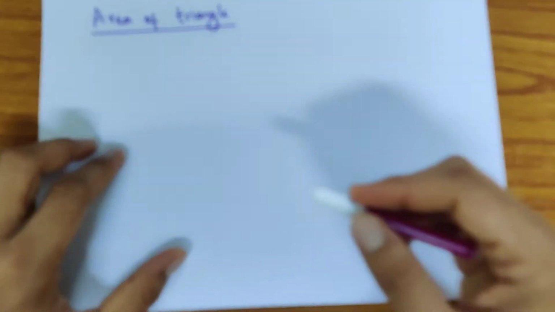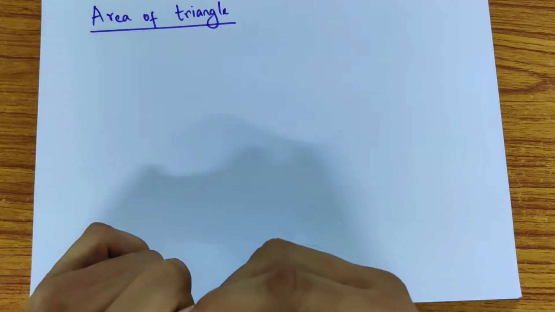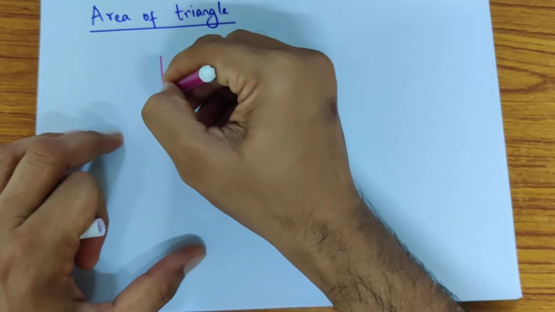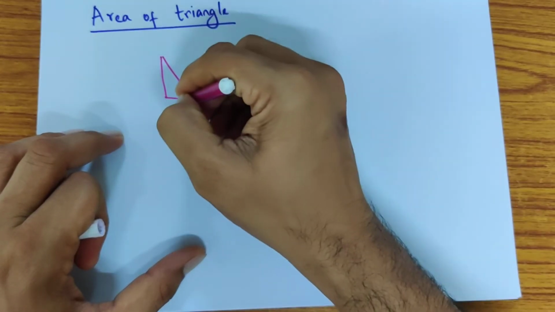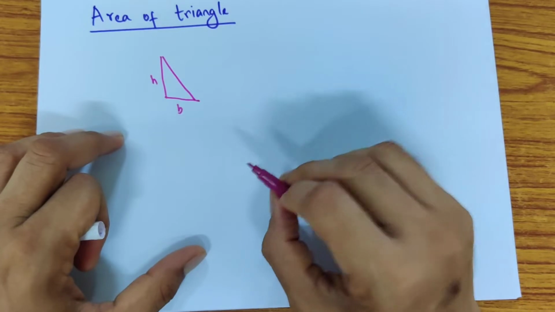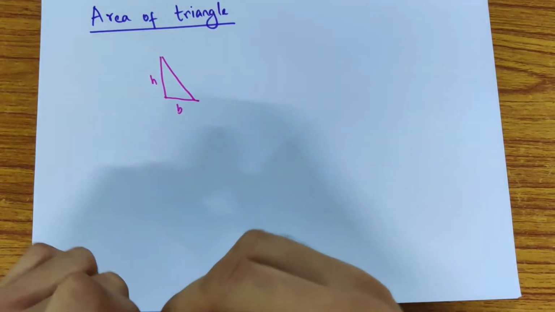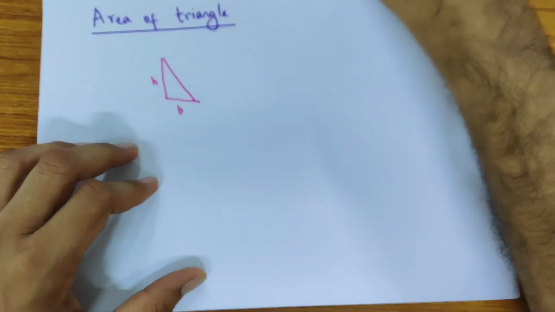So let's look at what's the area of a triangle. We'll start with right angle triangles. If you have a right angle triangle which has a certain base and a certain height, what is its area? This is what we'll look at, and we can do this with pen and paper. With paper, we can fold paper and create triangles, but we'll just do it with material today.